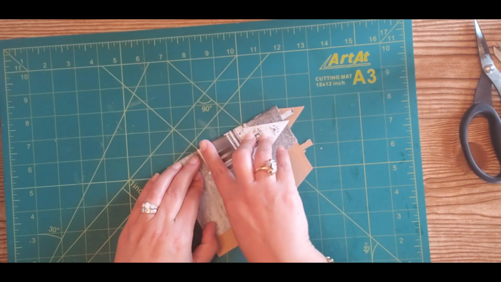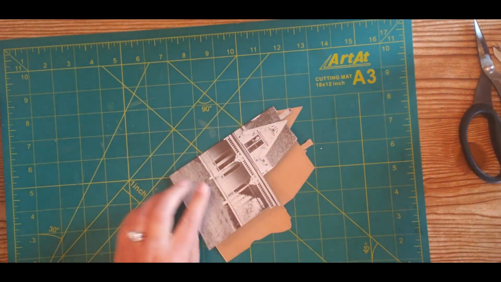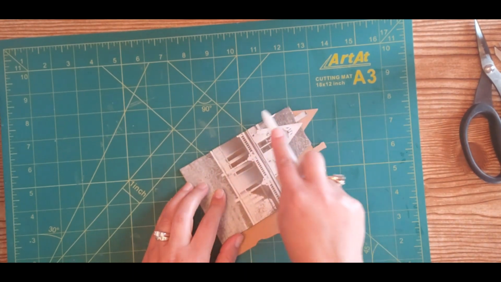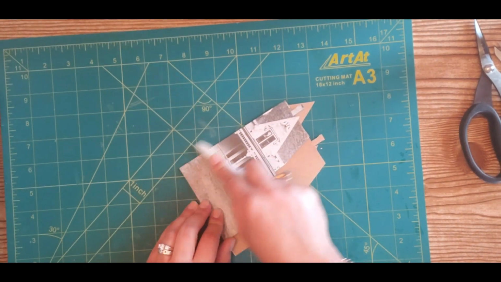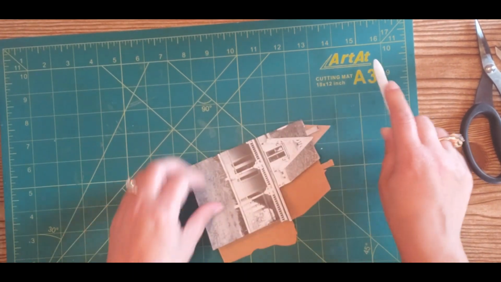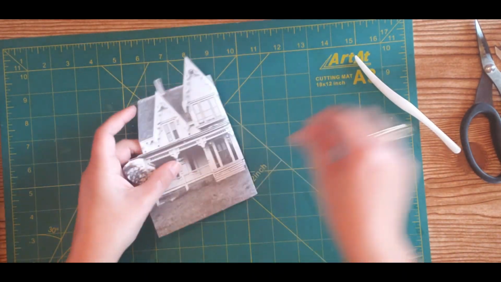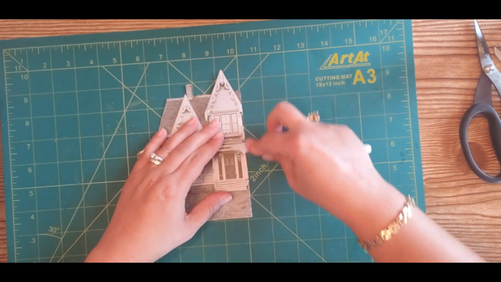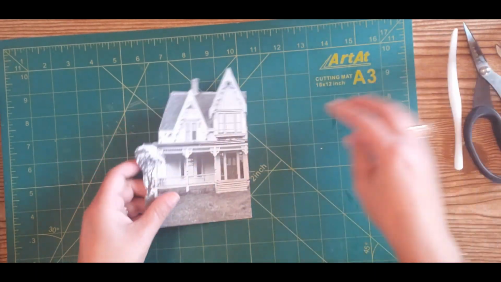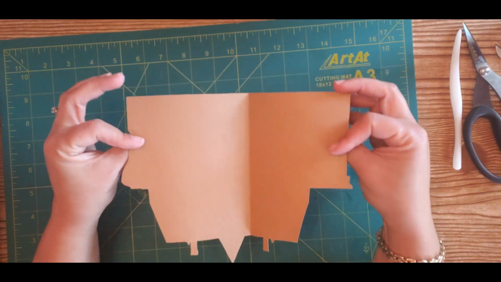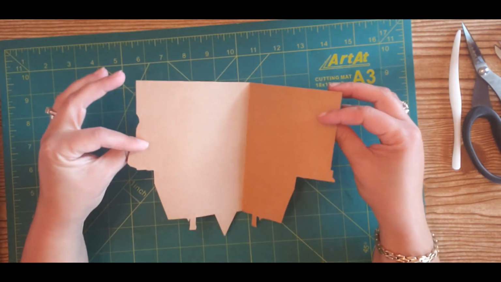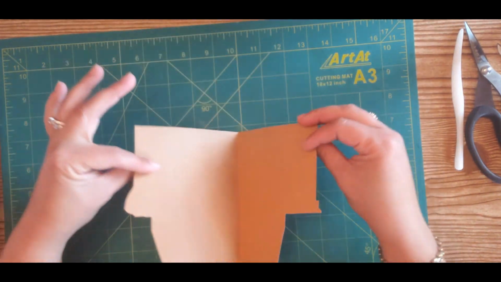Our fold has to be nice and sharp. So I'm going to use my bone folder to make a crease like that. There, I'm pretty happy with that. Nice and crisp crease. This is very important to make sure that our fold out, our pop-up element, works properly.